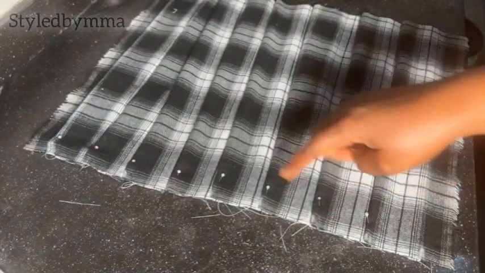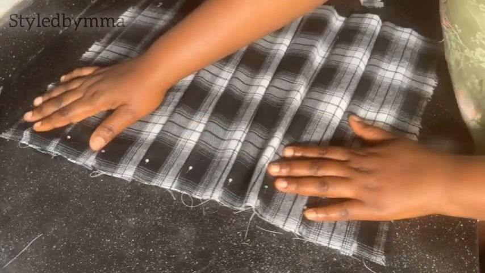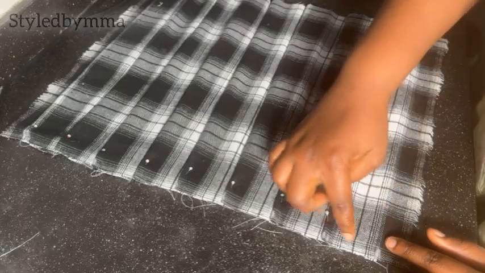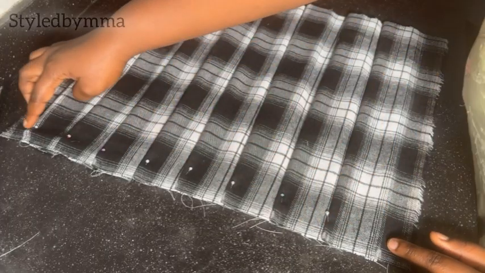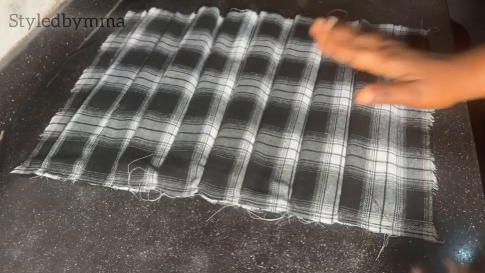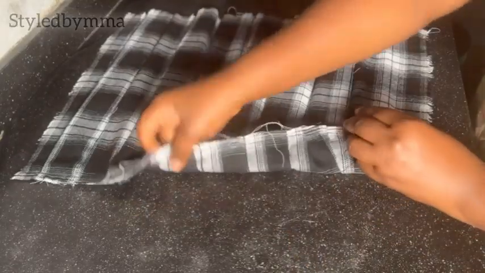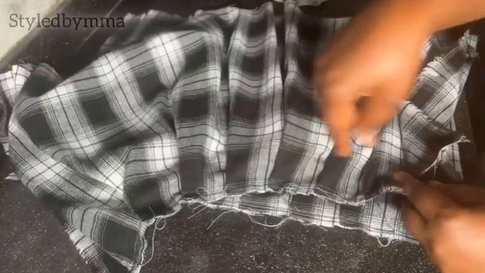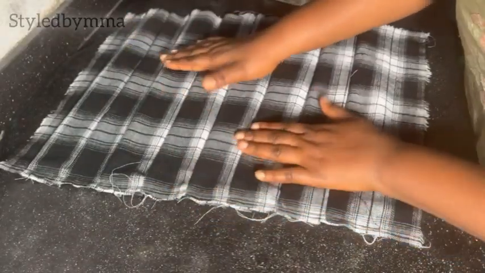Afterwards, we have our 8 pleats for the front, which is 1, 2, 3, 4, 5, 6, 7, 8. I also go ahead to do the same thing to the back part, and I'll sew with a straight stitch. And afterwards, this is what I have for my front. I've gone ahead to sew with a straight stitch on that part, and I did the same thing for the other side of my pleats skirt.